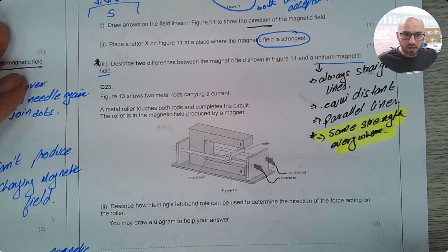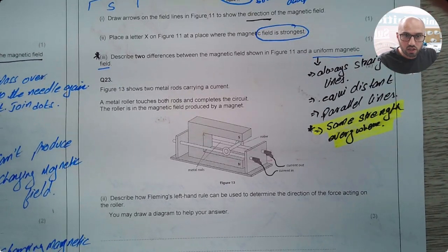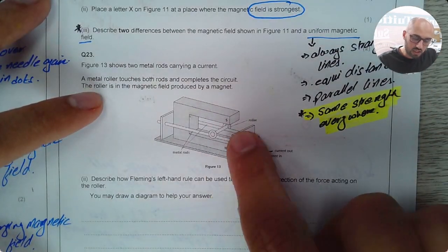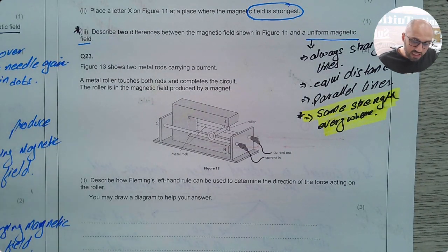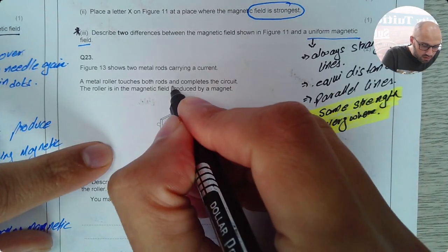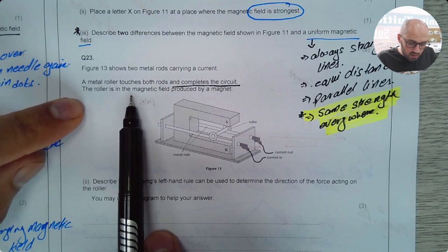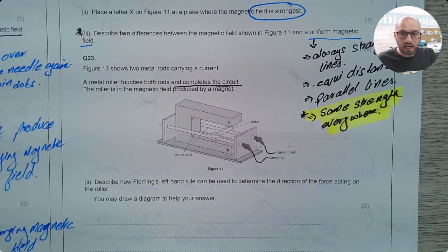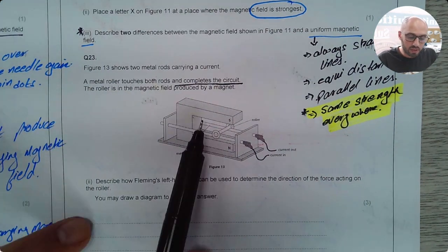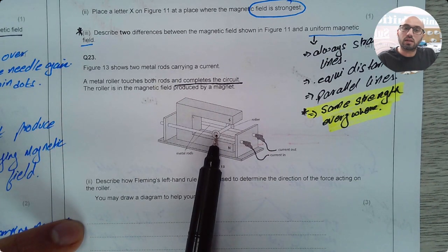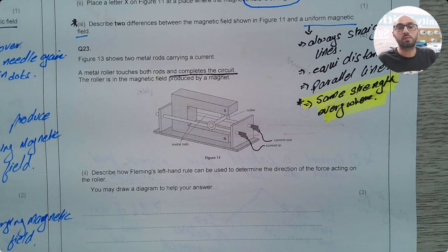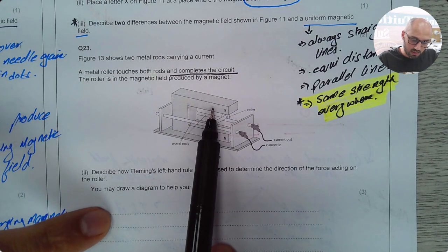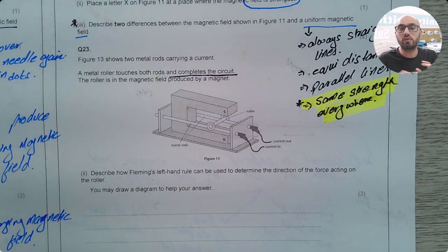Next question. Figure 13 shows two metal rods carrying a current. So I've got two metal rods and they are both carrying current. A metal roller touches both rods and completes the circuit. Completes the circuit means the current flows through the metal roller. The roller is in the magnetic field produced by the magnet. So what we basically have is a permanent magnet and an electromagnet. When the current passes through this roller, it will become a magnet. So when you have two magnets, they will interact and experience force. In this case, this is fixed, but the roller is not fixed. So the roller can move left or right depending on the type of force it will experience.